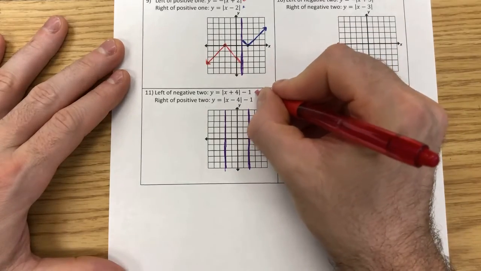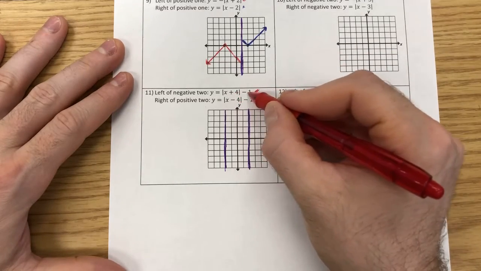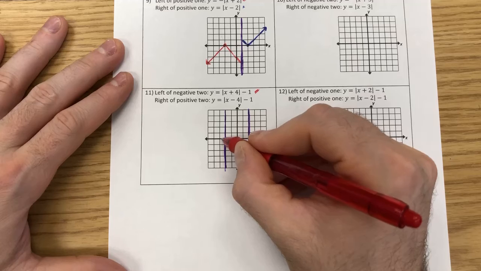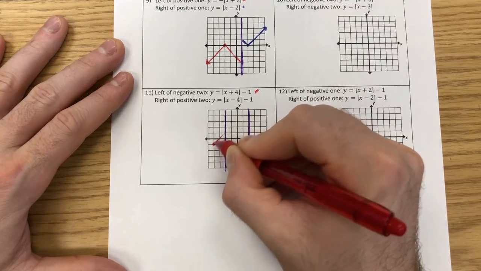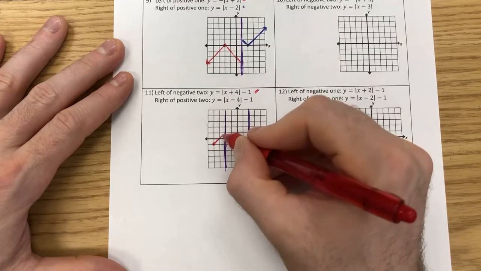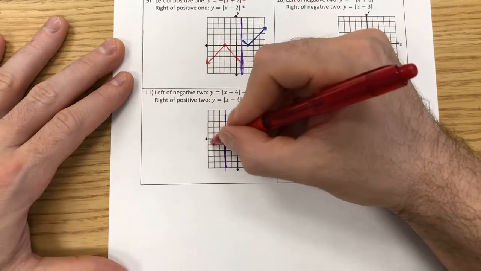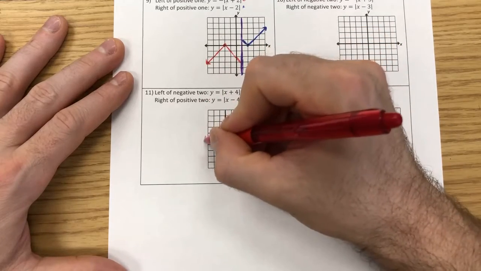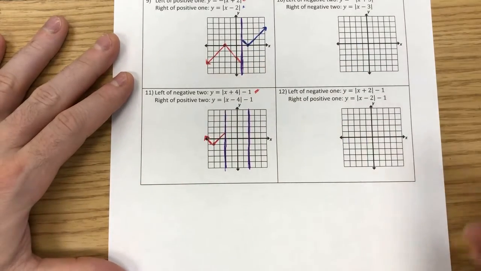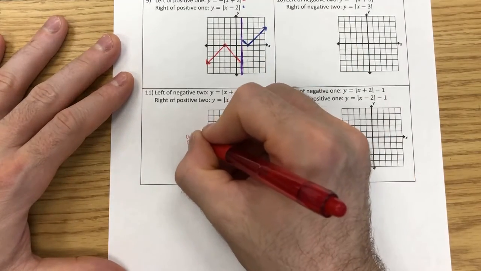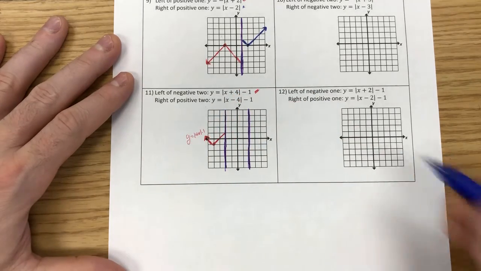So my left of negative 2, I'm going to do in red. That means I've shifted to the left 4 and down 1, so 1, 2, 3, 4, and down 1. I'm going to draw, because there's no coefficient, it must be a slope of 1 over 1. It stops right there. And then I have reflected, and because it doesn't stop, I draw my arrow. Okay, so y equals the absolute value of x plus 4 minus 1.